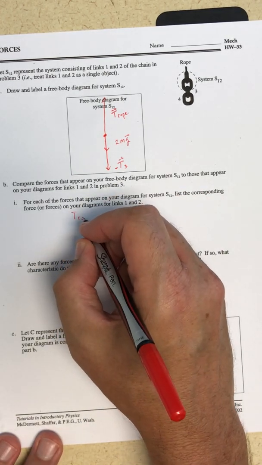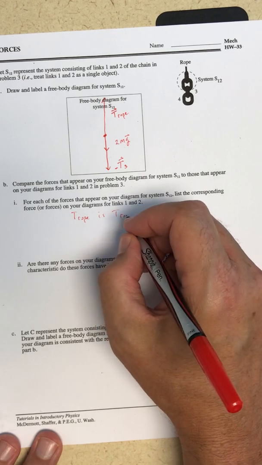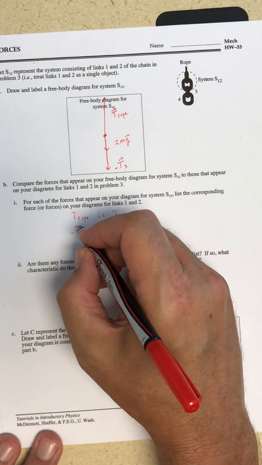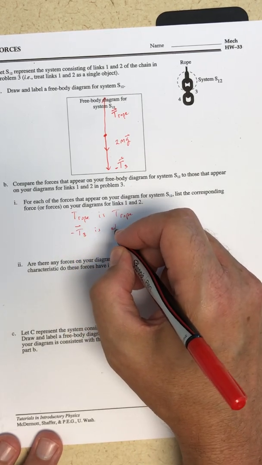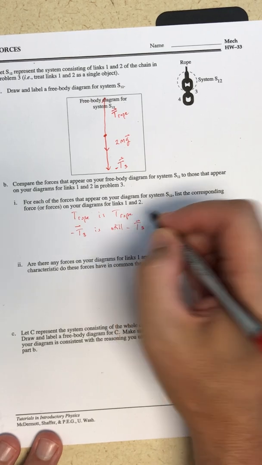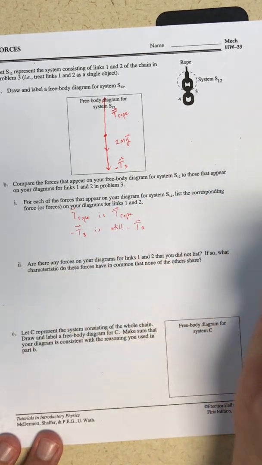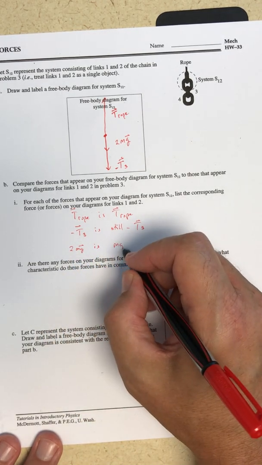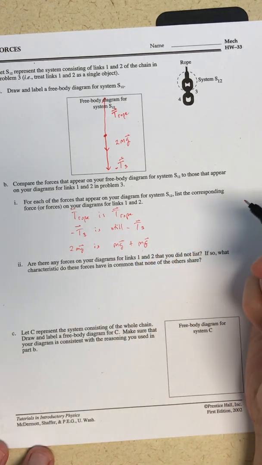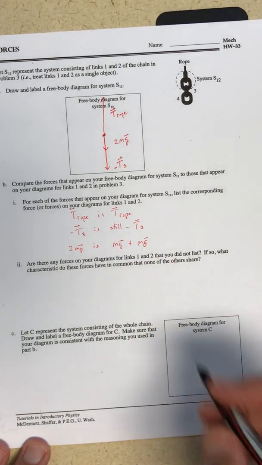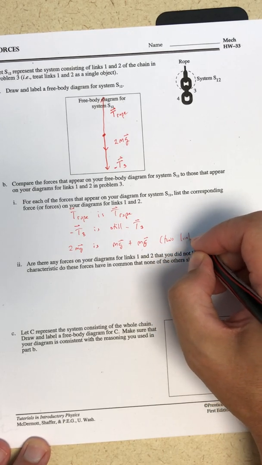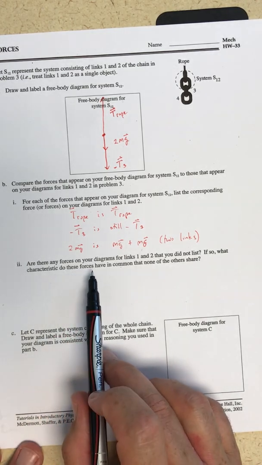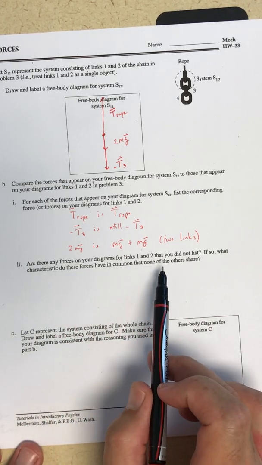So T rope is the same, tension in the rope, minus T3 is still minus T3. And we now have 2 mg, and that is just mg plus mg. And that's because we have two links together, or system S1,2. Are there any forces on your diagrams for links 1 and 2 that you do not list?